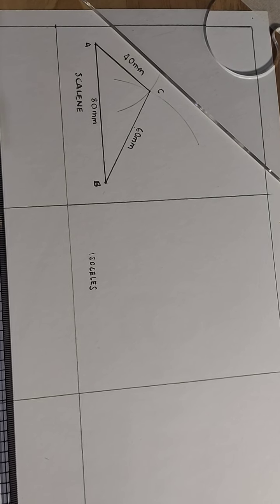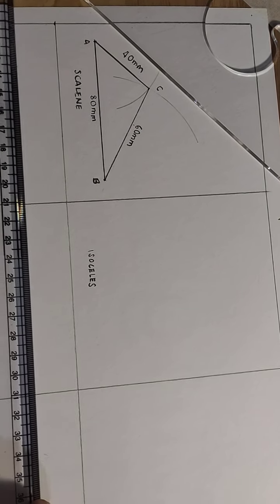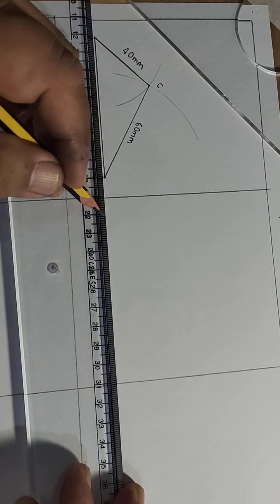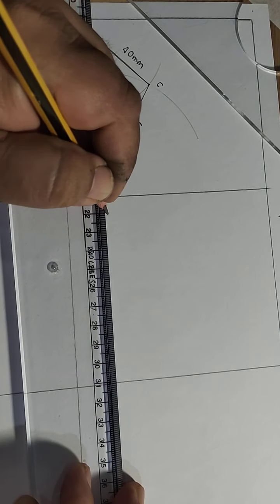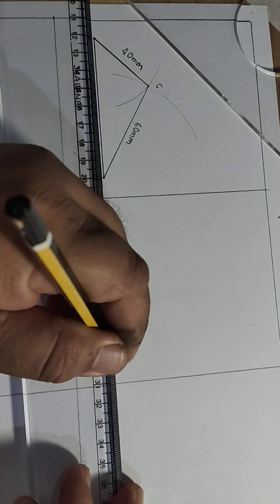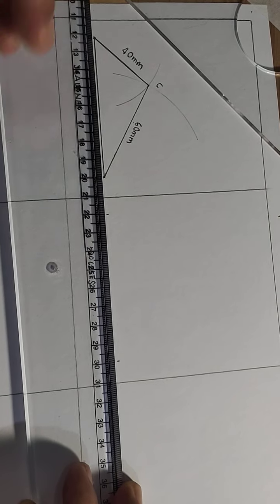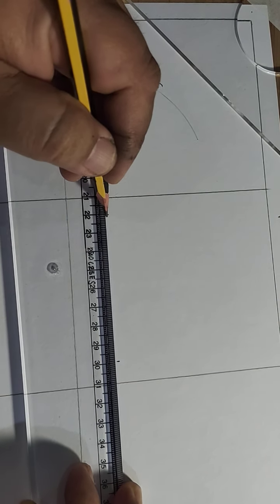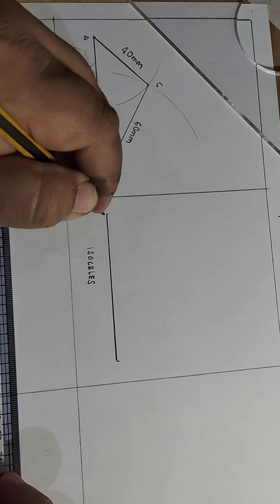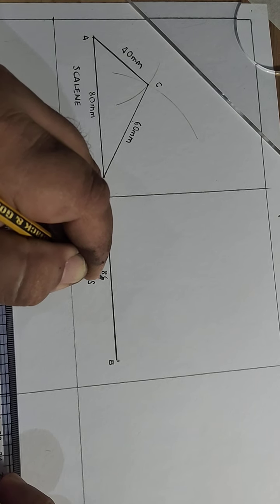First, in the middle of the column, about 8 millimeter, draw a horizontal line and mark it as A and B, which is 80 millimeter.